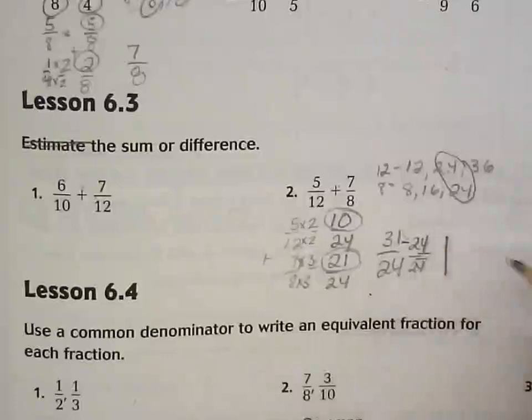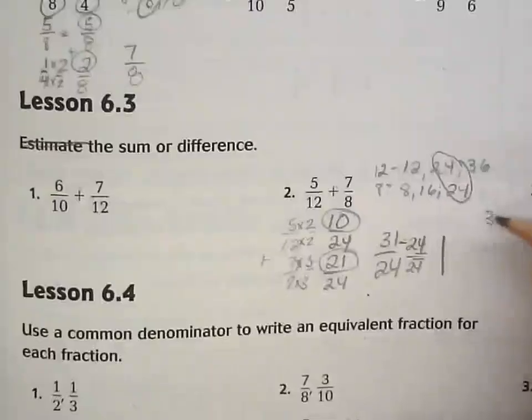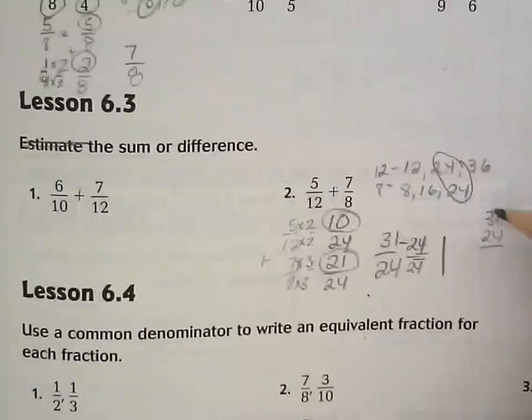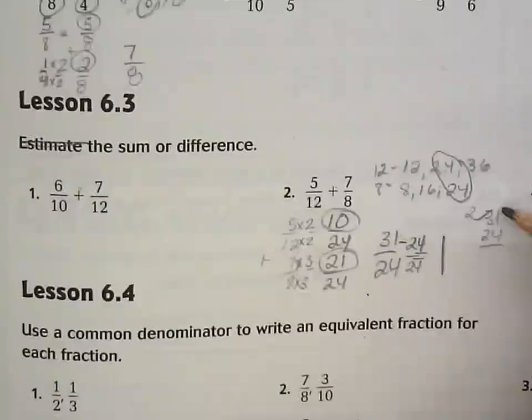So 31 minus 24. If I can't do it that way, I could rewrite it going vertically. I can't do 1 minus 4, so I'm going to borrow from my 3. My 3 is going to become a 2, and my 1 is going to become an 11. 11 minus 4 is 7, and then 2 minus 2 is nothing.